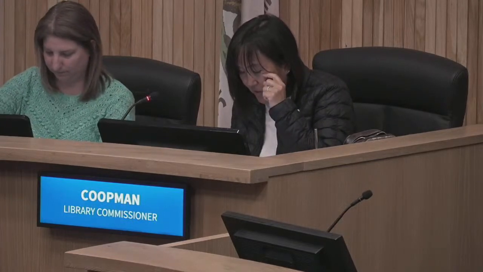Same section, section K, the fifth paragraph down, in the middle of that sentence where it says on behalf of the library commissioners, again, no apostrophe.